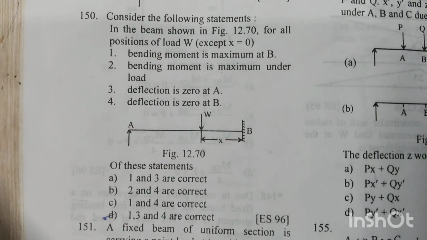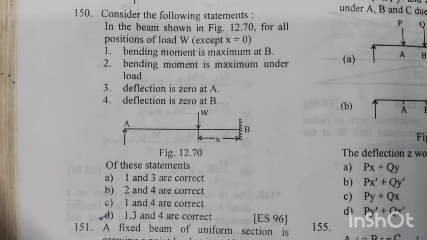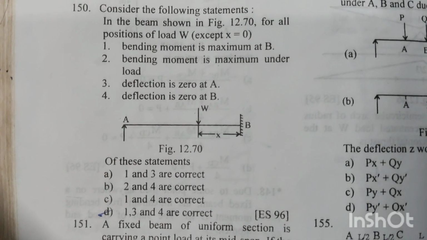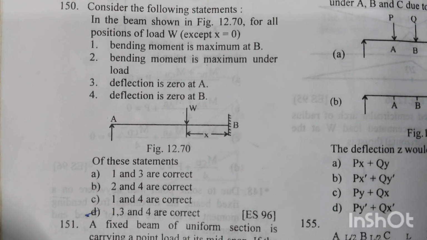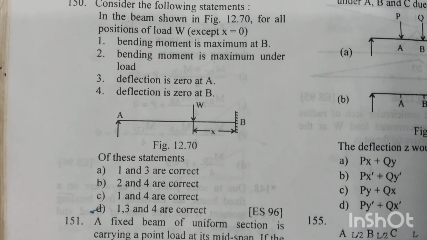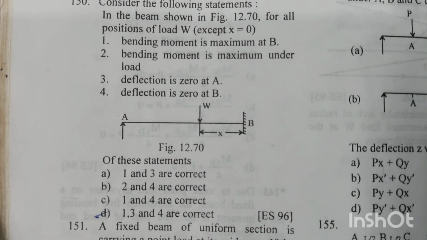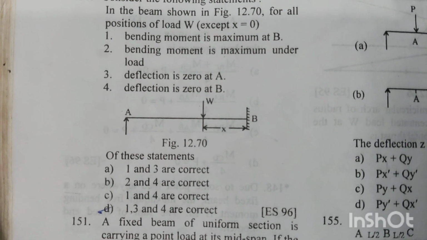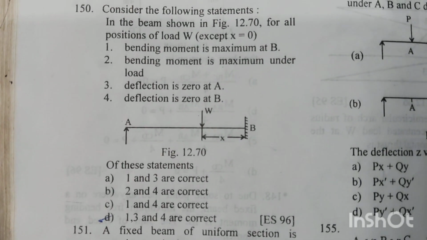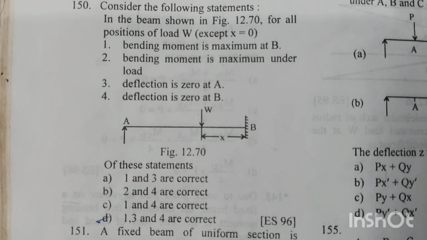Number 150. Consider the following statements in the beam shown in figure 12.70 for all positions of load W except x equal to 0. Statement 1: The bending moment is maximum at B. Statement 2: Bending moment is maximum under the load. Statement 3: Deflection is 0 at A. Statement 4: Deflection is 0 at B.